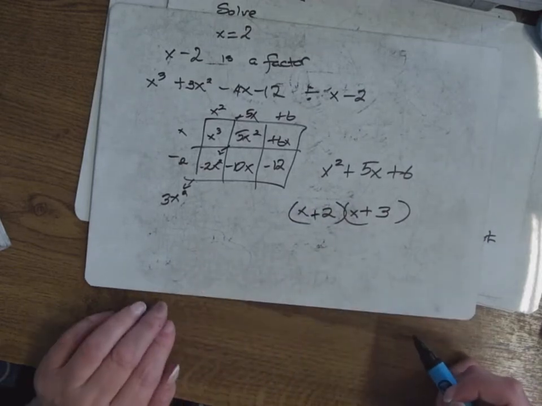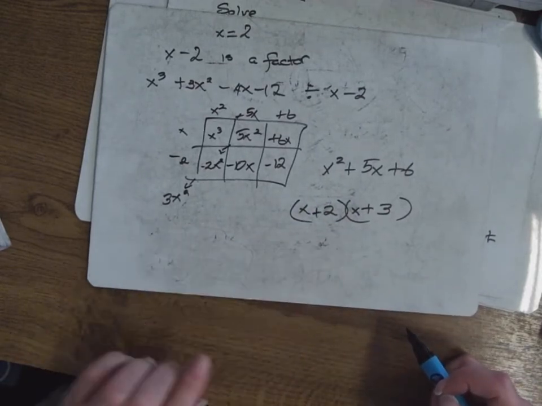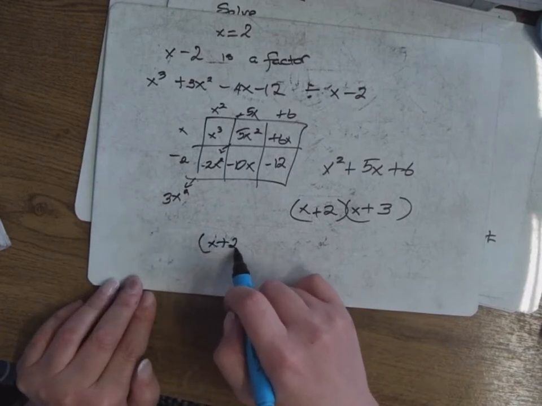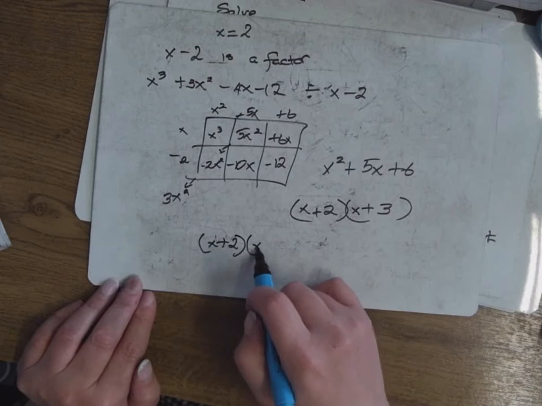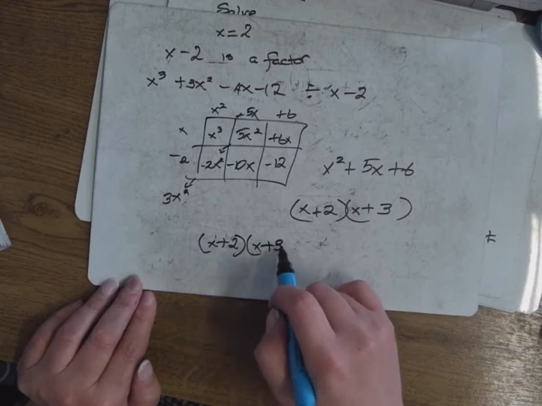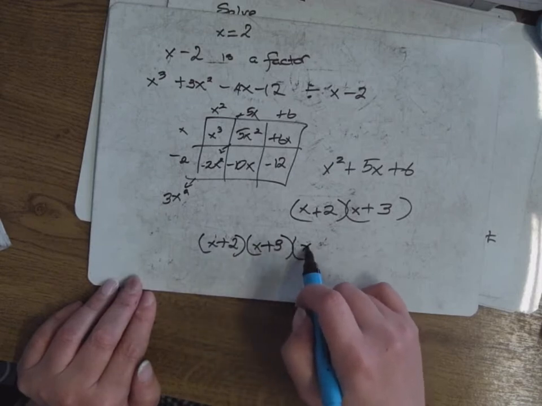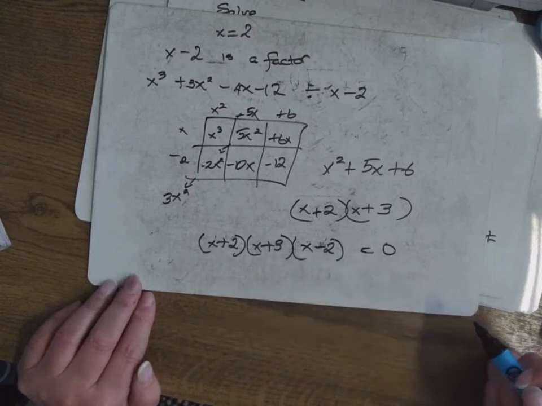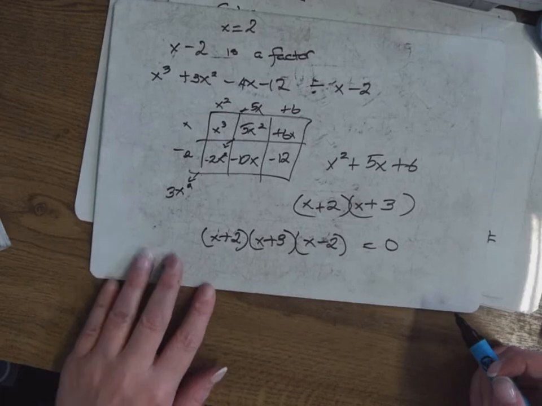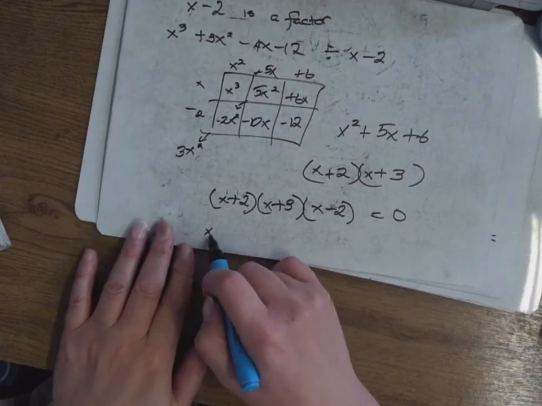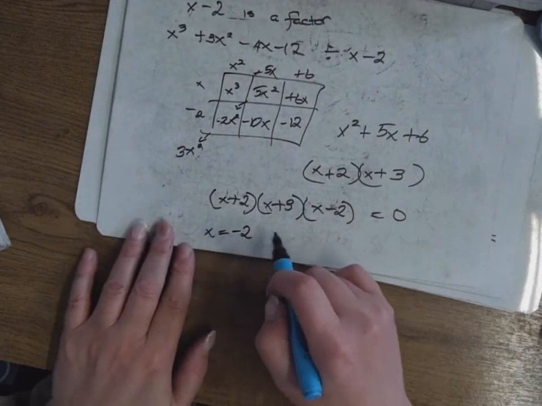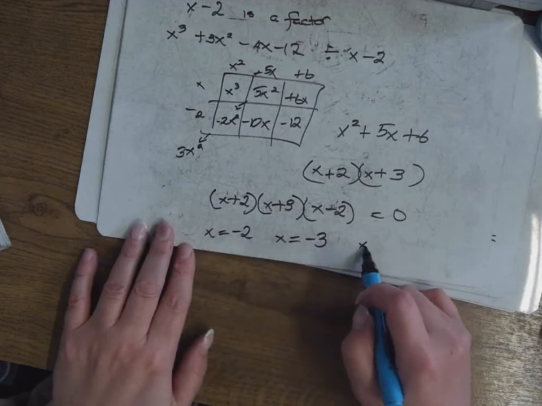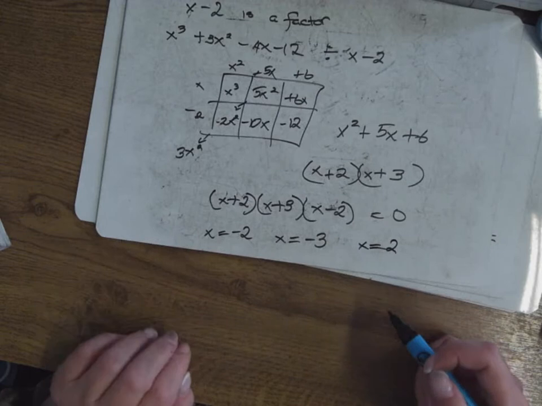So then they're factors of my cubic equation, along with the one I guessed using trial and error, which was x minus 2. Now I have my cubic equation factorized. Then I let each bracket equal 0. So x equals minus 2, x equals minus 3, and x equals 2 is my answer.